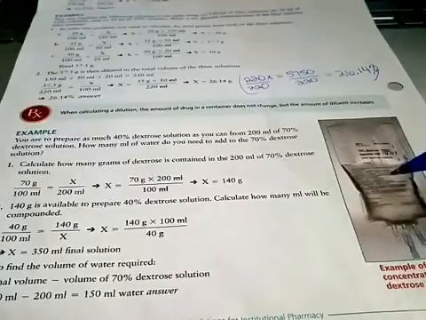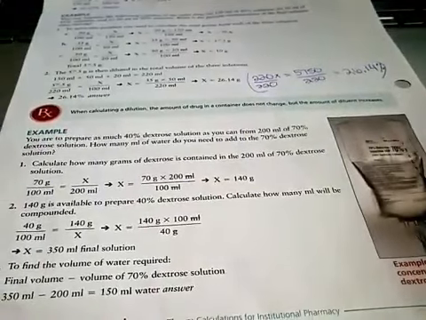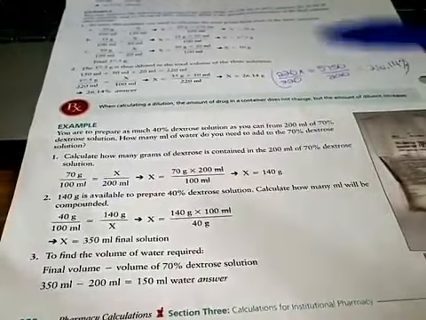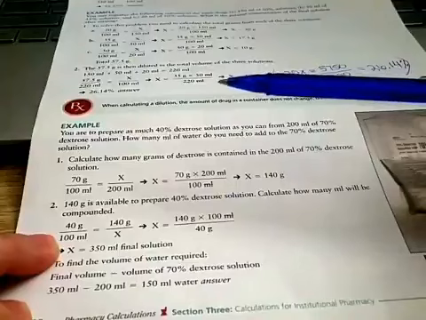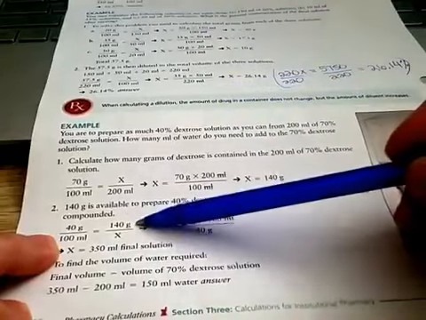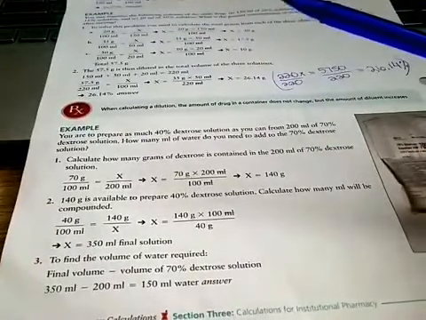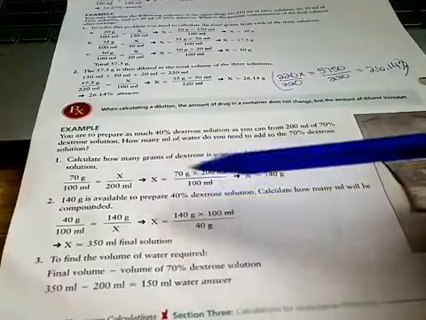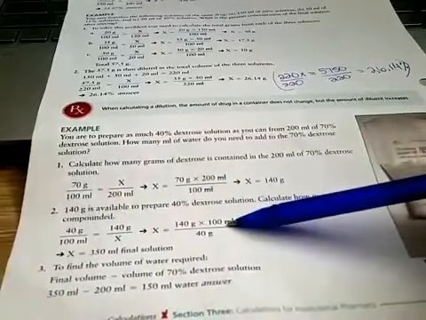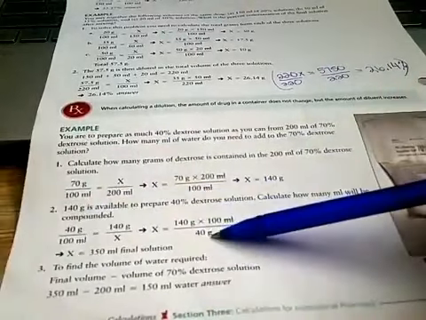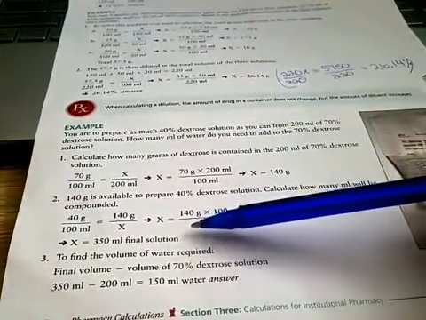But if you were to add more, you want to make it 40%, how much more do we need to add to make it 40%? So again, part 2 of this is figure out what the 40 is in 100, and figure out if we have 140, then how many do we need? How many ml do we need? Okay, so then you get the 40x, and again, 100 times 140 divided by 40x, or 40, gives you 350 ml final solution.